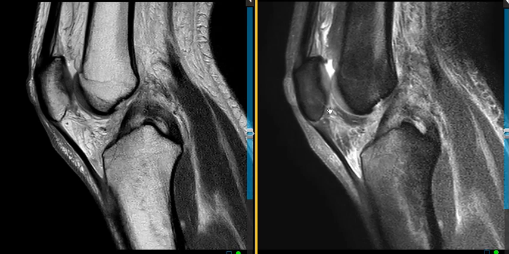Normally there's a dark uniform collection of fat here called Hoffa's fat pad, but instead it's bright, kind of stellate bright signal through here, confluent edema or hemorrhage right here. So we know that there's been a very significant injury of the tibia, a high-grade impaction injury, a prominent bone contusion, and also crush injury of the Hoffa's fat pad.